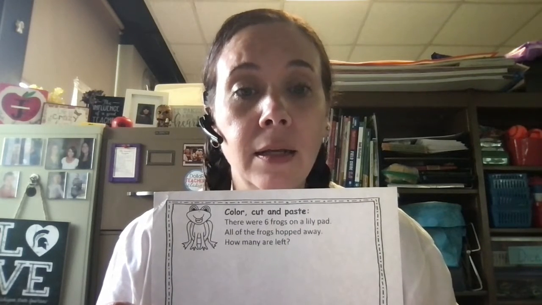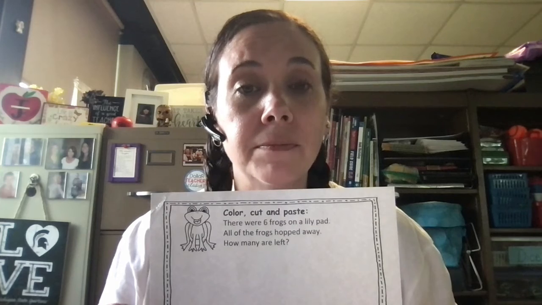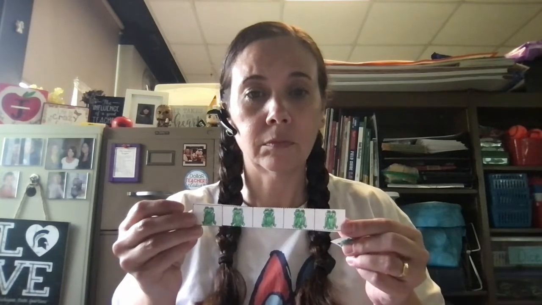There were 6 frogs on a lily pad. All of the frogs hopped away. How many are left? So you want to color your frogs. I've got 6 frogs here. I already colored and cut them out.